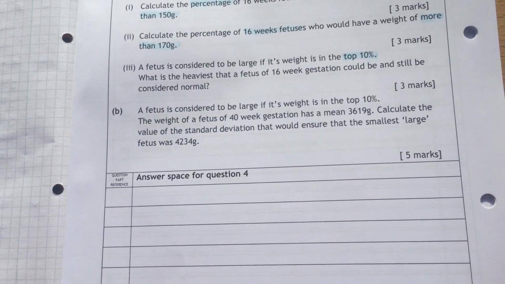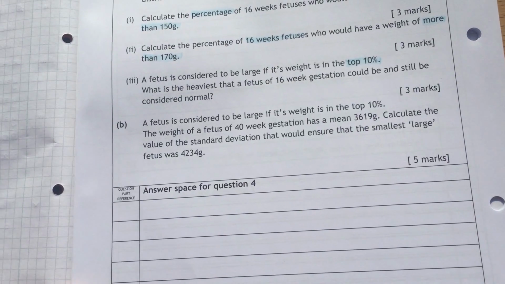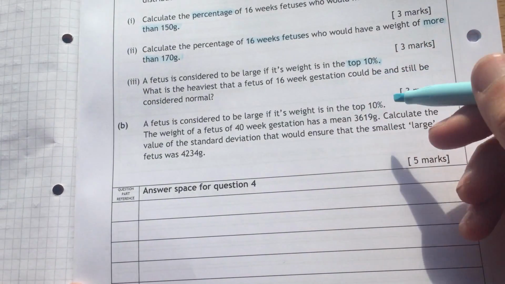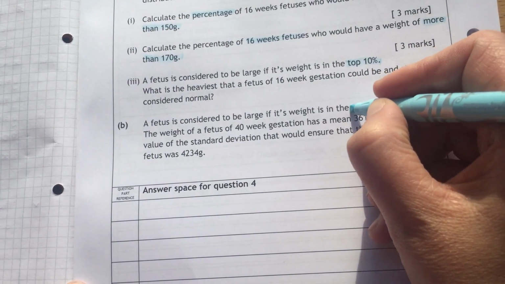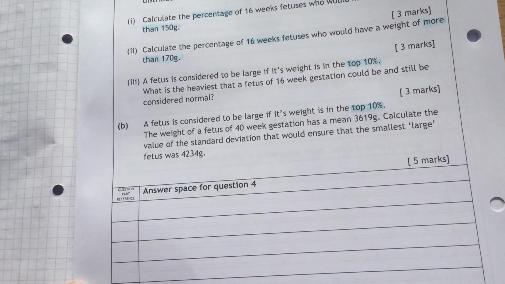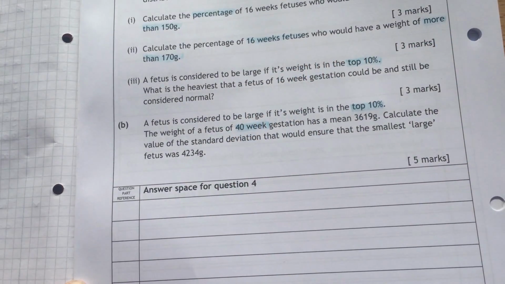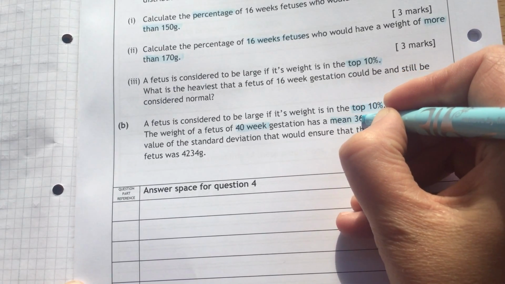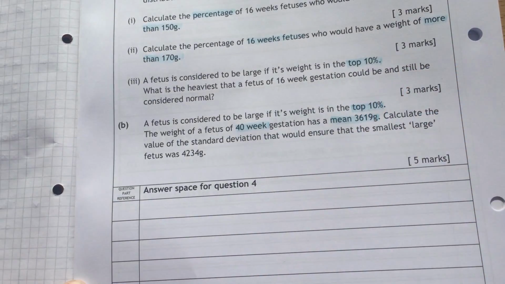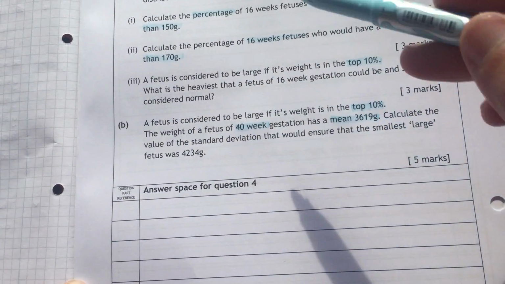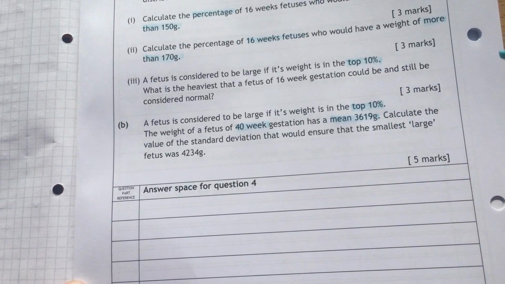Part B is a little bit harder. So we're still dealing with a large fetus, so in the top 10%, but this time we are dealing with 40 weeks. This time we have a mean that's quite a lot higher, which is what you'd expect because the fetus is quite a lot older.